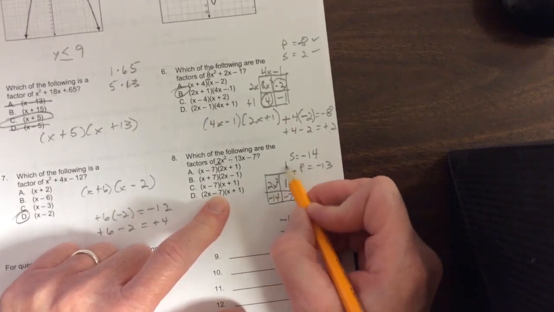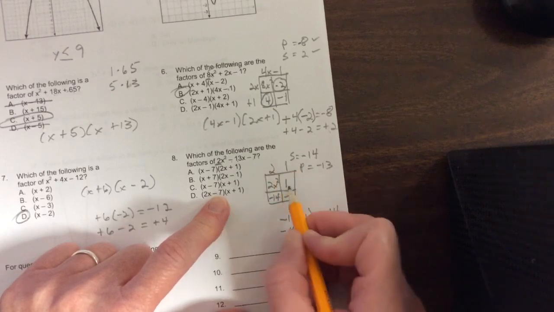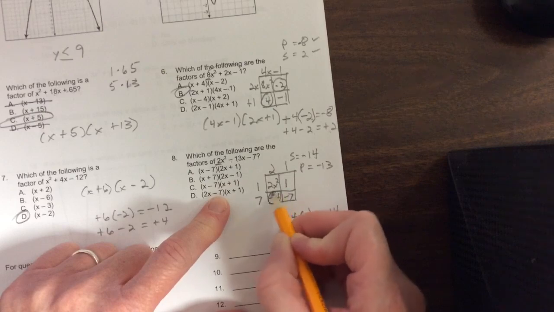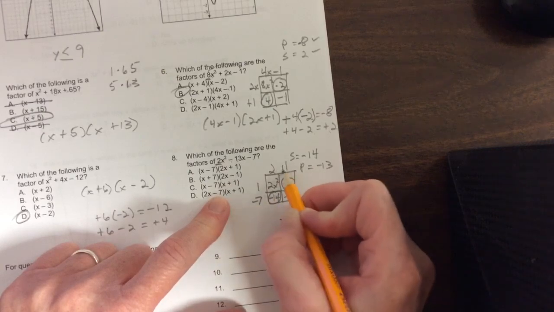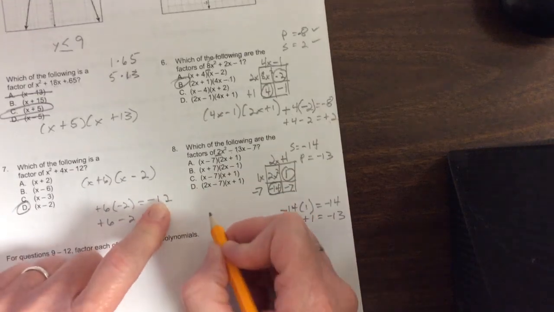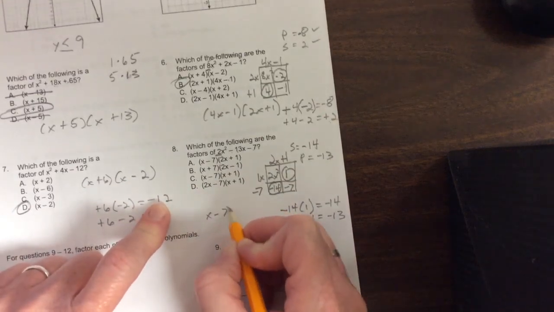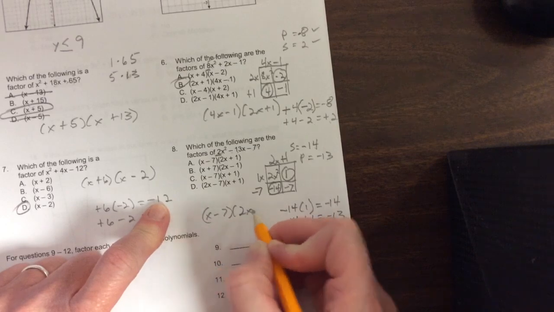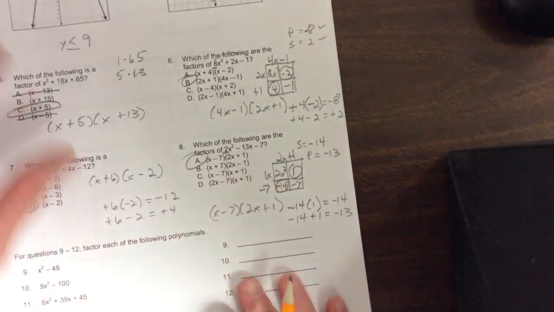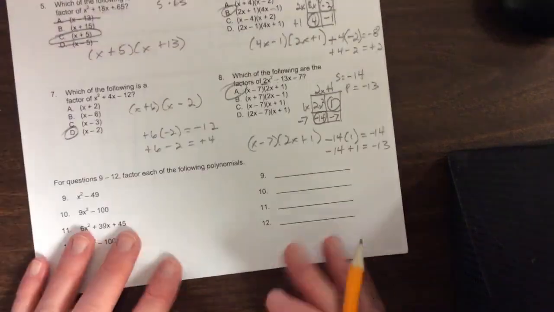We can factor out a 1, we can factor out a 2, we can factor out a 1, and we can factor out a 7. That's negative, that's not. So now we have our answer. So we have x minus 7 times 2x plus 1. Answer's A.